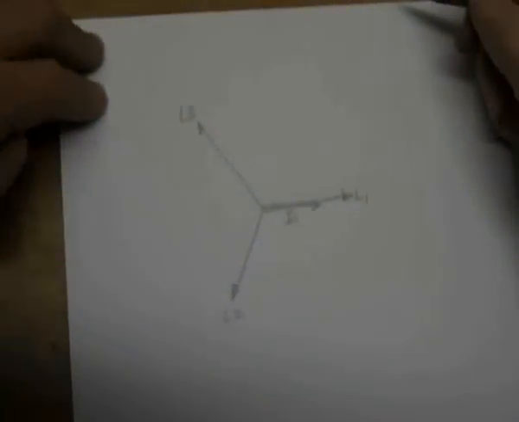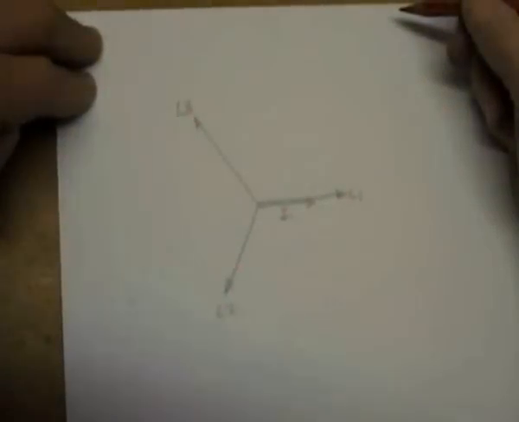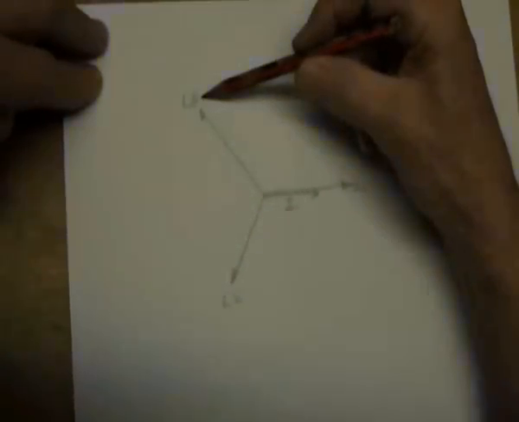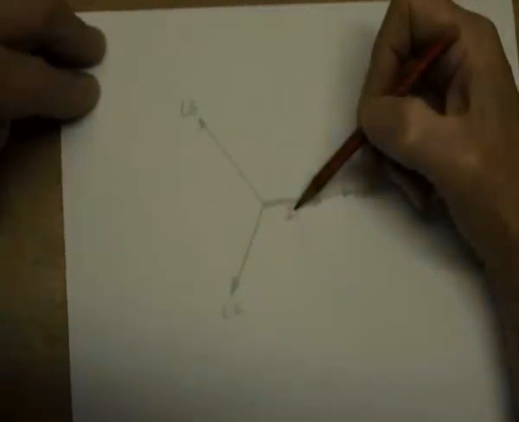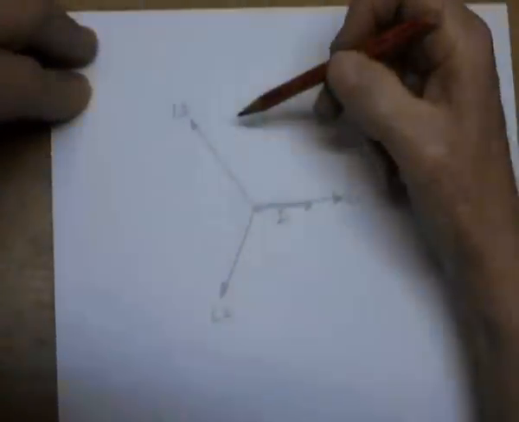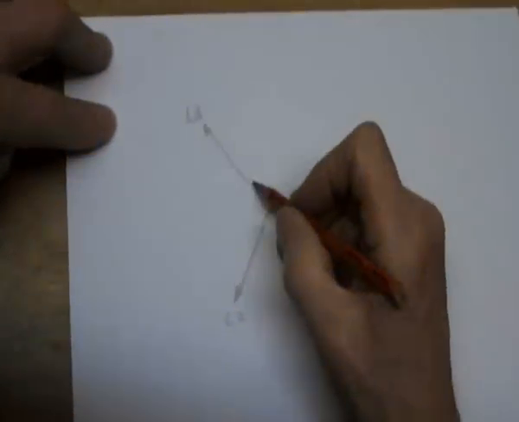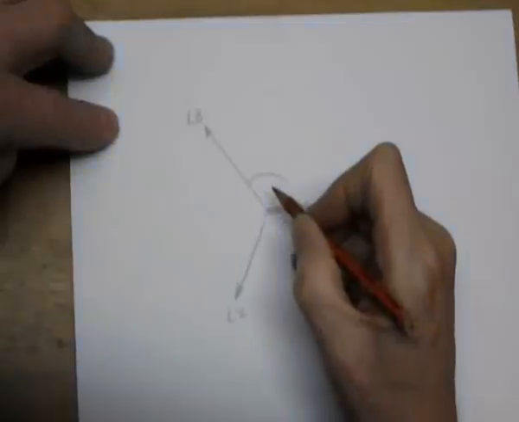Now let's imagine that the analyzer connections are incorrect, and we have L3 associated with L1. What the analyzer would then see is a phase displacement between current and voltage of 120 degrees.